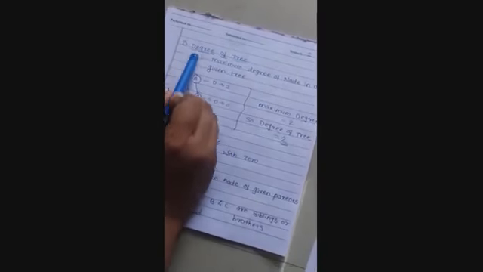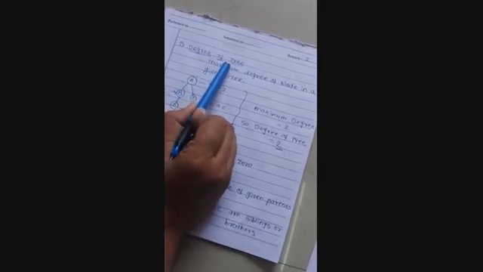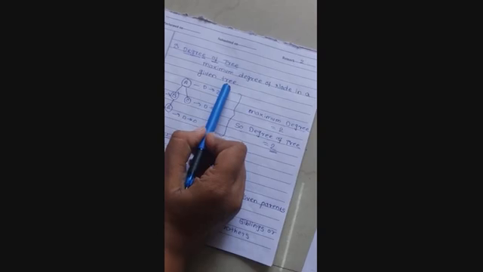Now we will see another concept, that is the degree of tree. In the previous concept we saw the degree of a node. Now we are going to see the degree of a tree. The degree of tree is the maximum degree of a node in a given tree.